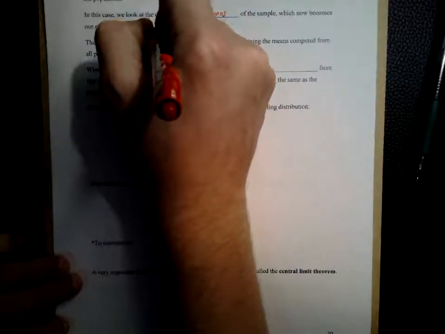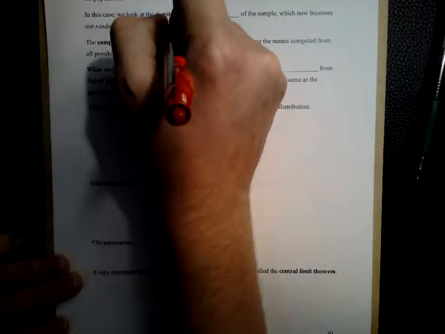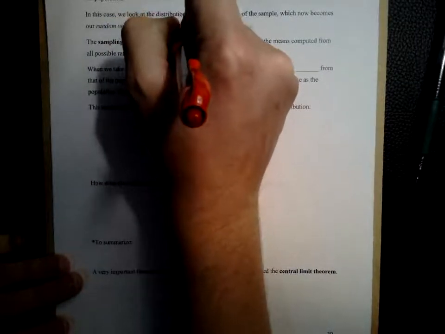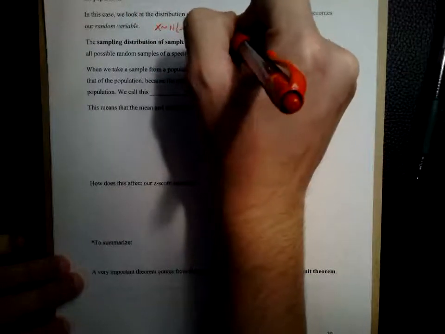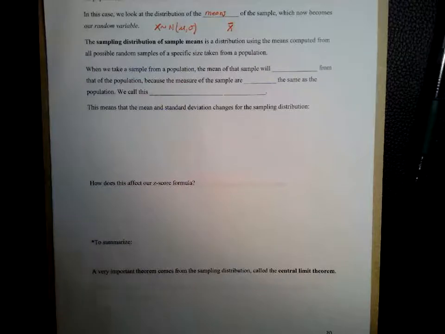So in the last chapter, we had our random variable x distributed normal with a mean of mu and a standard deviation of sigma. In this section, we're going to look at the distribution of the sample mean, x bar. And we'll talk about that right now.